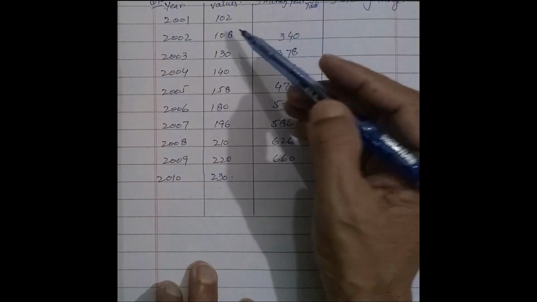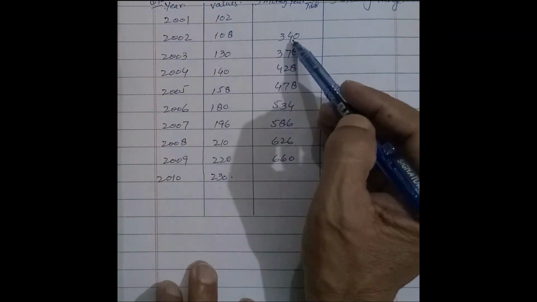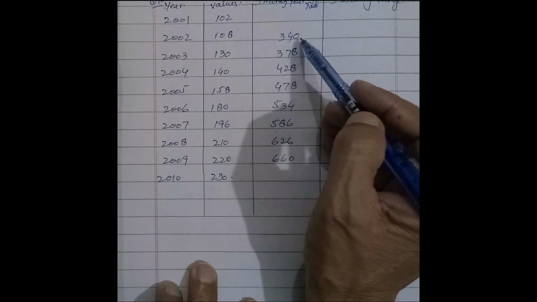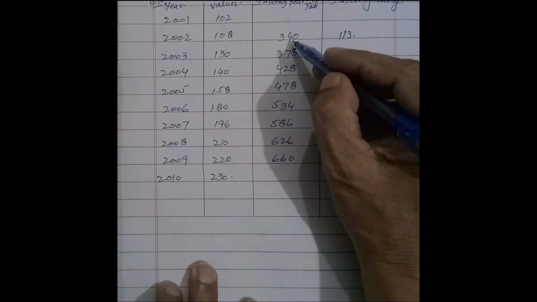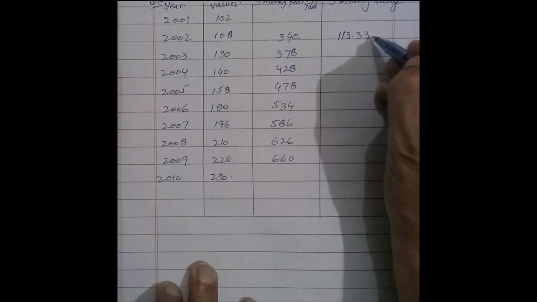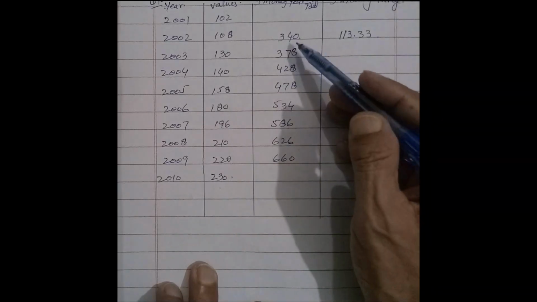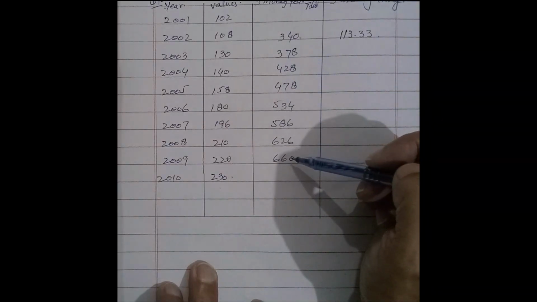Right here, the sum of 3 years, we divide 340 by 3. 3 ones are 3. Again, 3 ones are 3. 1 carry, 10. 3 threes are 9. Decimal, 10. 3 threes are 9. And 3 threes are 9. We take 2 decimal places now. In the same way, we divide all these values by 3.